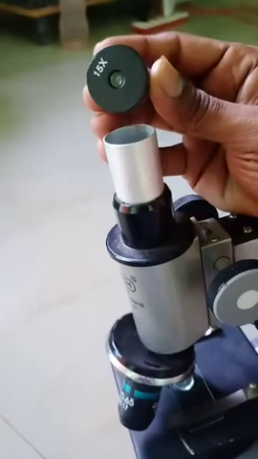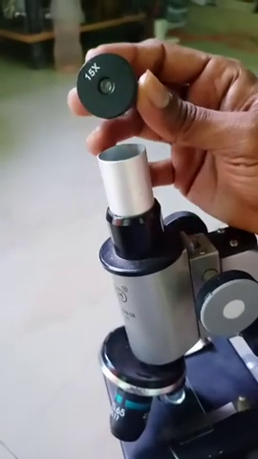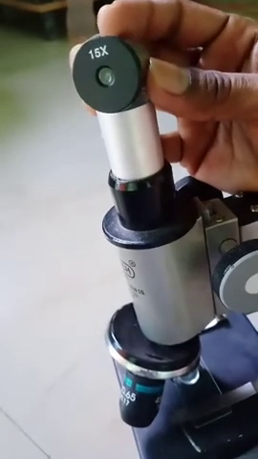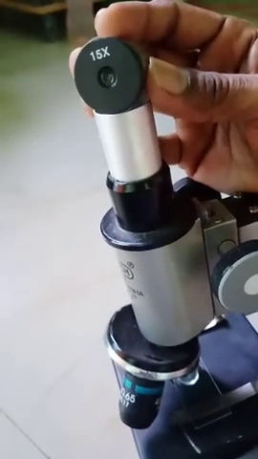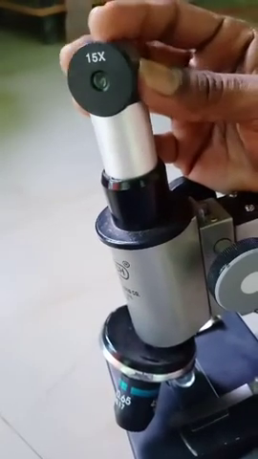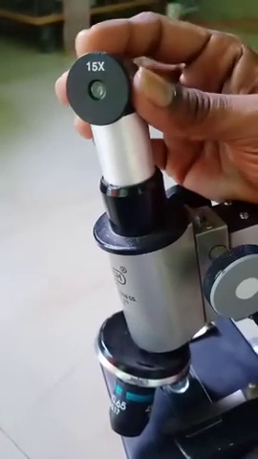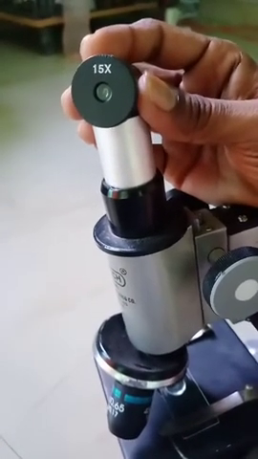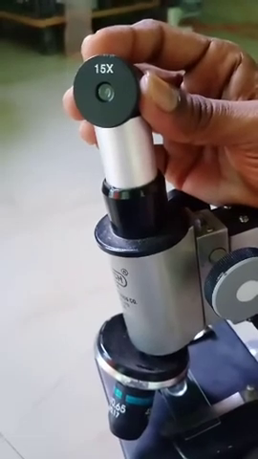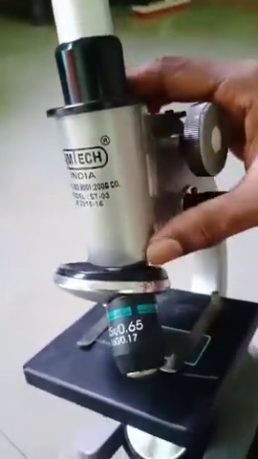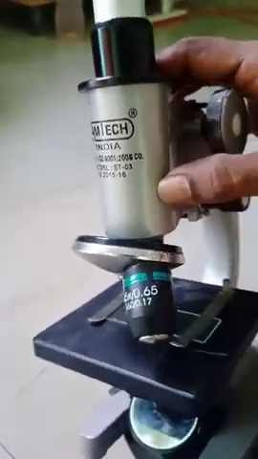X means times. 15x means we could observe the object or the sample 15 times bigger. 100x means 100 times bigger. Remember, eye lens, eyepiece.